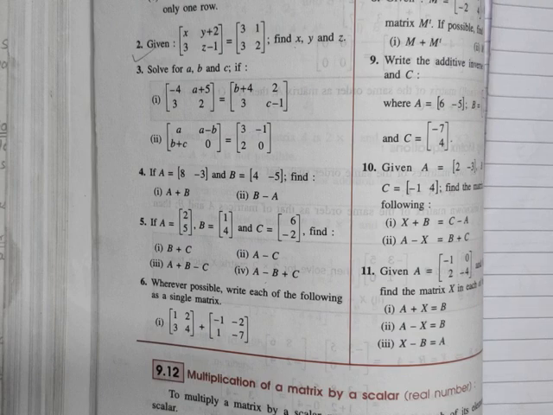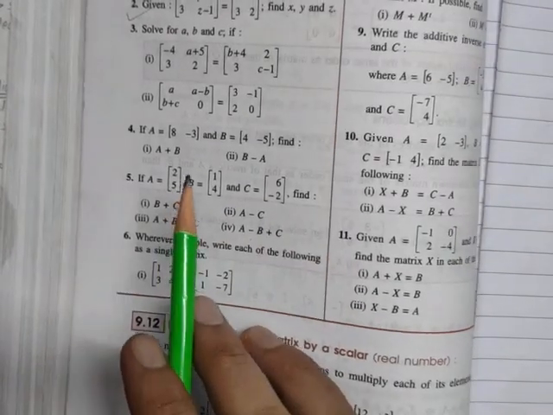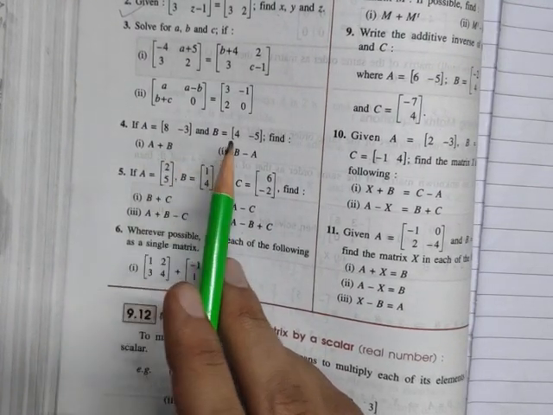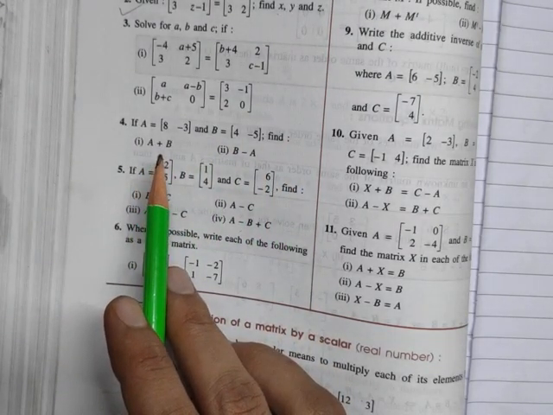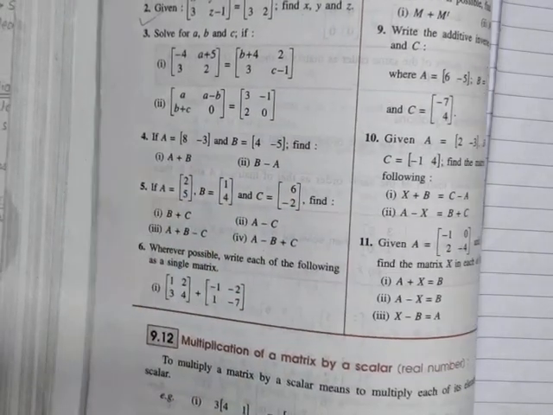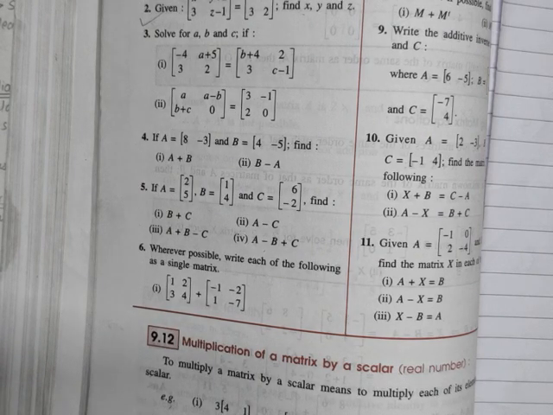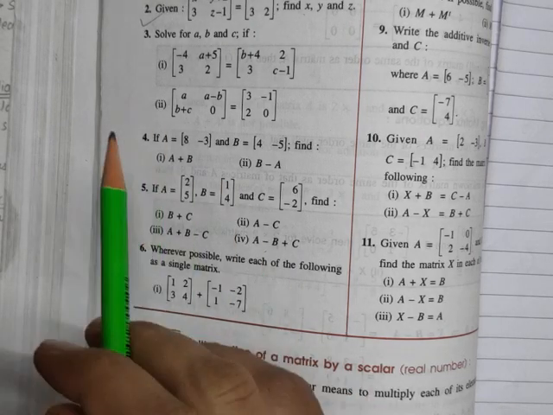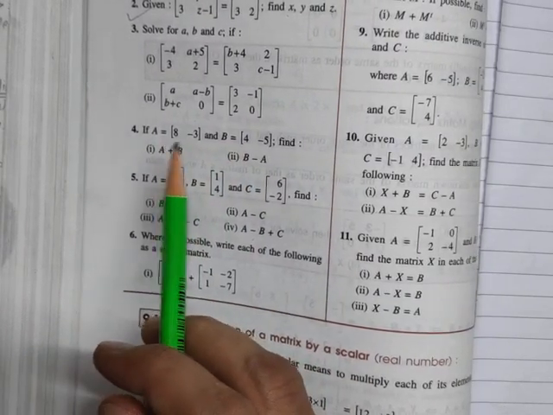Going ahead. Question 4. A is so-and-so matrix, B is so-and-so matrix, find A plus B. Now addition is possible if they have the same order. What is the order of this matrix? 2 cross 1? Or is it 1 cross 2? Yes, it's 1 cross 2. So both have the order 1 cross 2. I need to add them. While adding, corresponding elements get added.